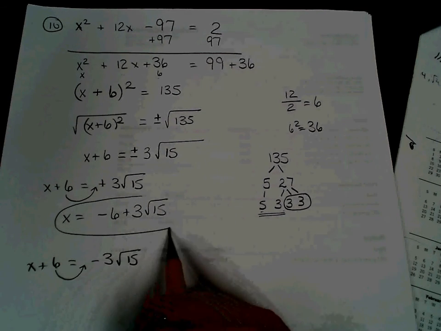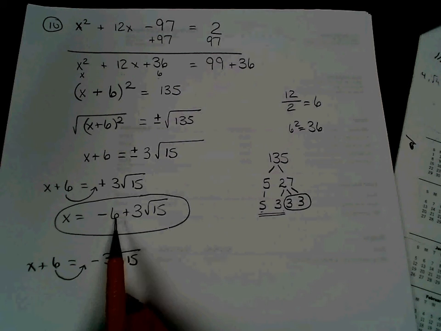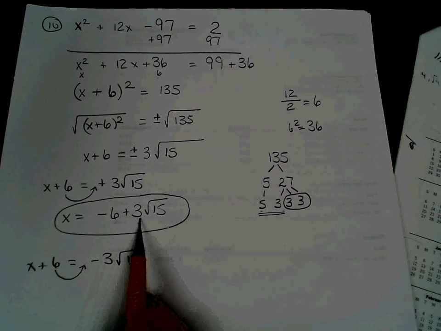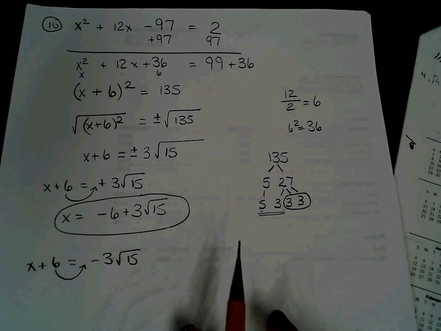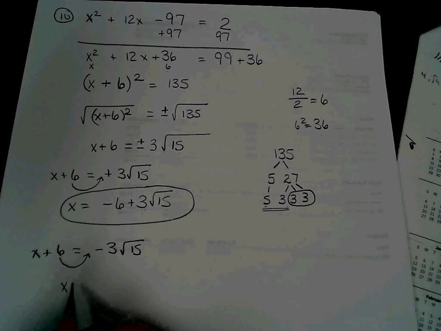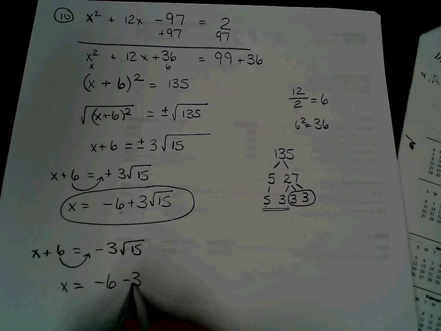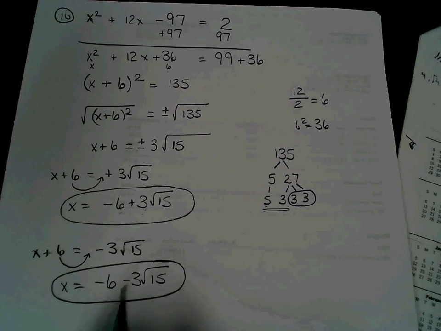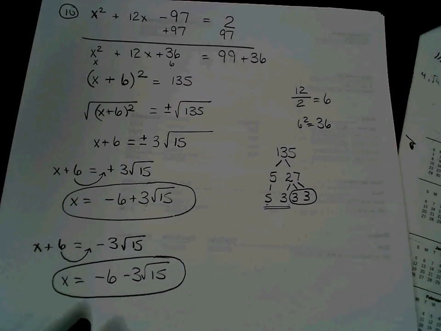And I know at least one of you tried to add the negative 6 and the 3. You cannot add those together. They are not like terms because that 3 is attached to the 15. And then down here I get negative 6 minus 3 on the square root of 15. Okay. You cannot add that negative 6 and that negative 3. They are not like terms.